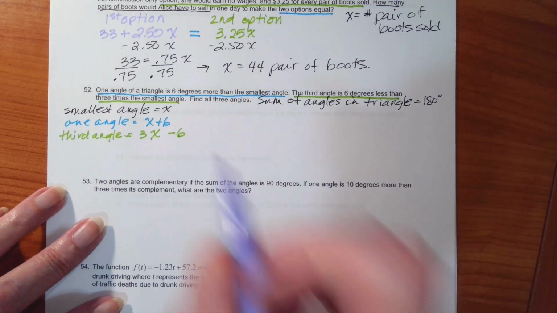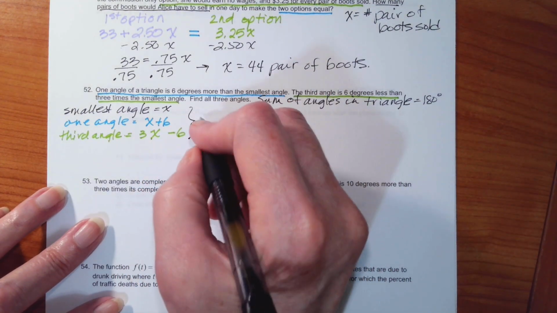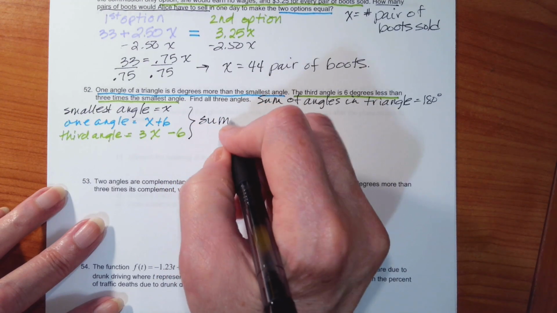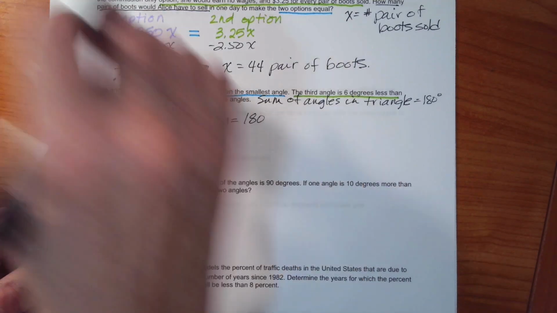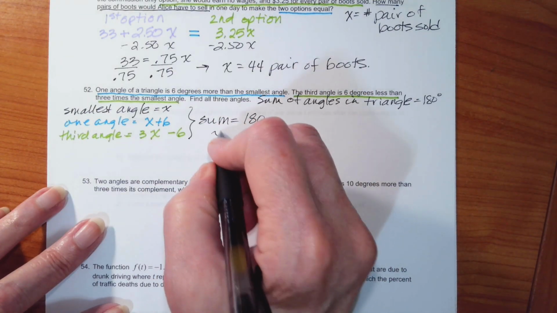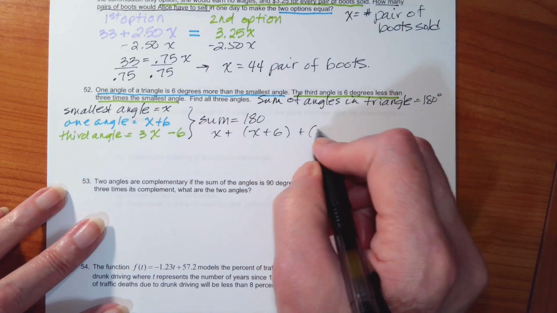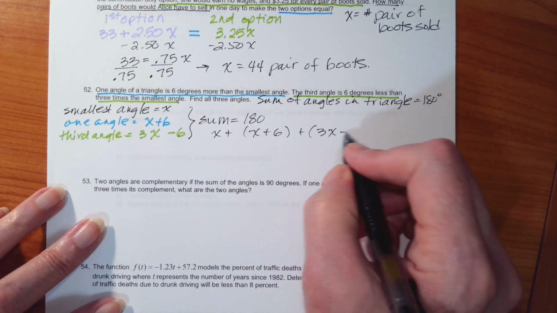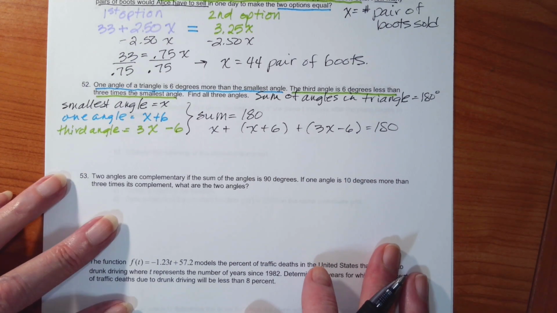So from here, all I have to do is set the sum equal to 180. So that gives me x plus 6 plus 3x minus 6 is equal to 180.